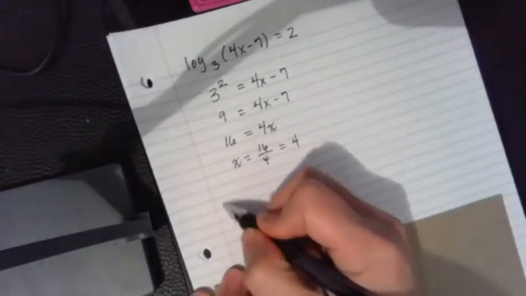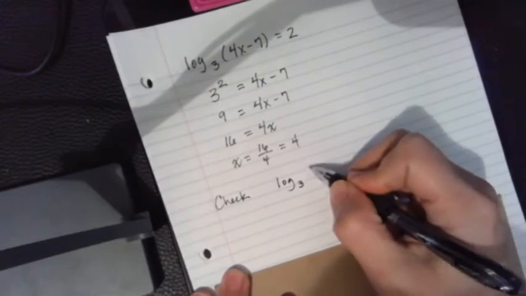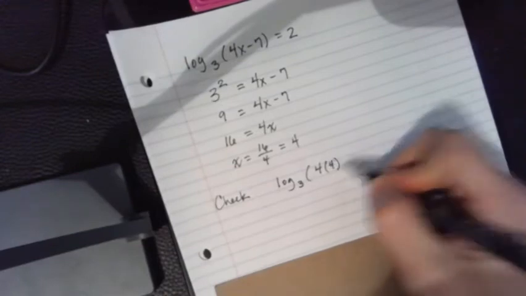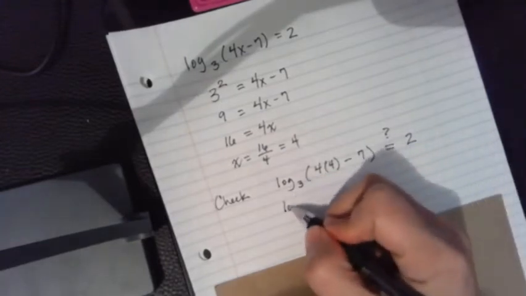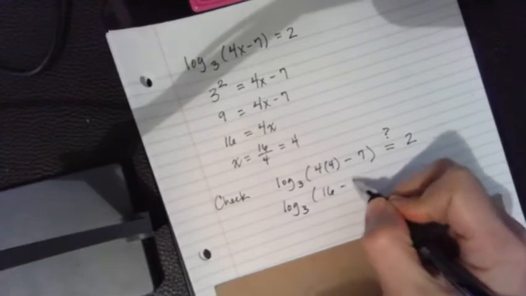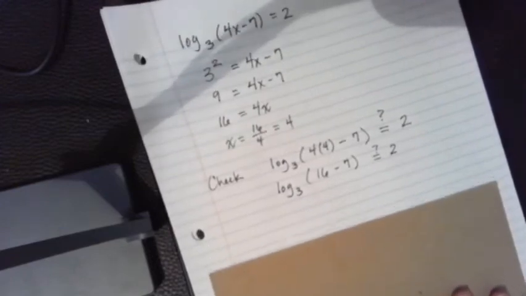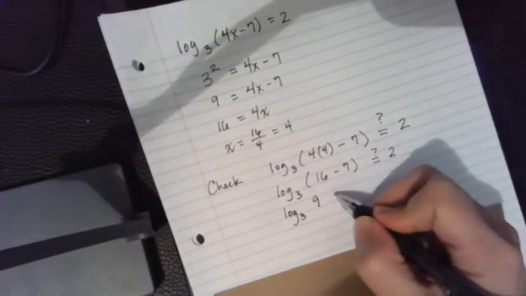And we can check this. So check. Log base 3 of 4 times 4 minus 7, since we found x to equal 4. And the question is, is that equal to 2? We know 4 times 4 is 16, so this is the same thing as log base 3 of 16 minus 7. We want to see if that is equal to 2. 16 minus 7 is 9, so we have log base 3 of 9 equal to 2.